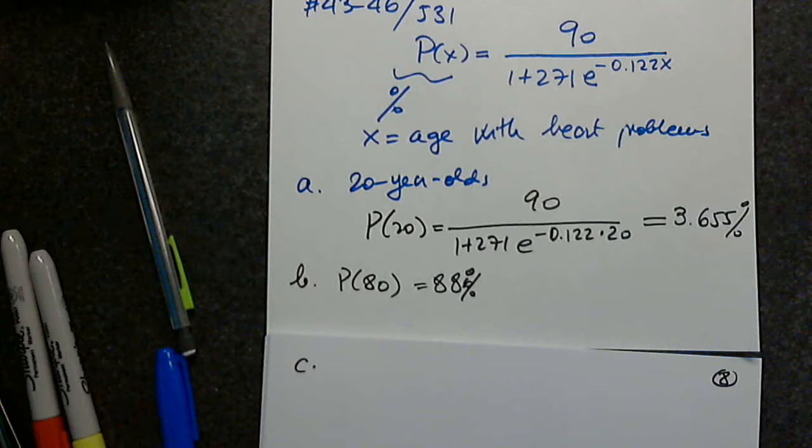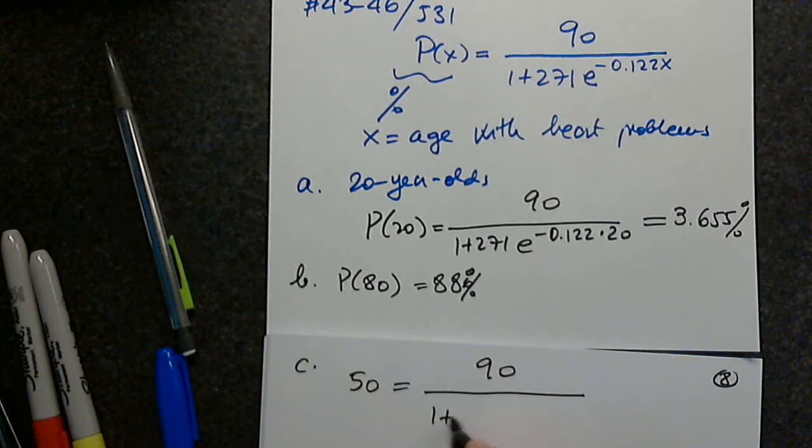What am I given now, and what am I asked to find? I'm not given x. I'm asked to find the age for a percentage of 50. As you see, this is in percent. So 50 must equal 90 over 1 plus 271 e to negative 0.122x.